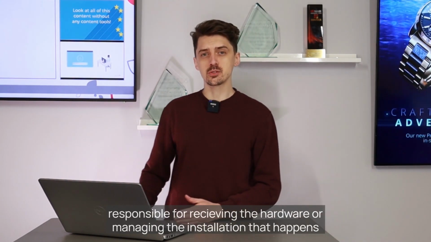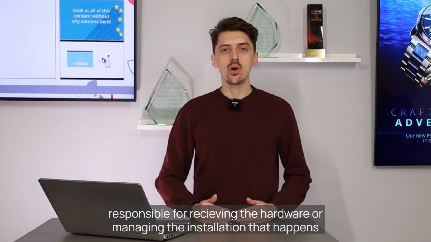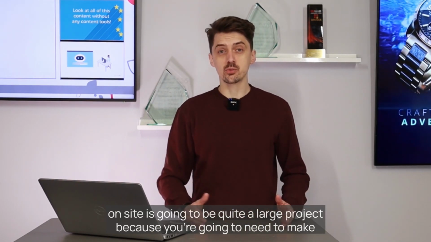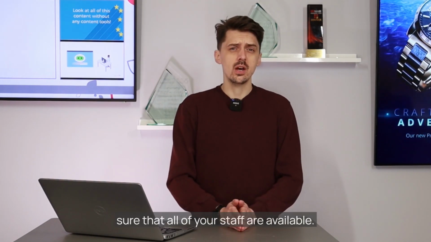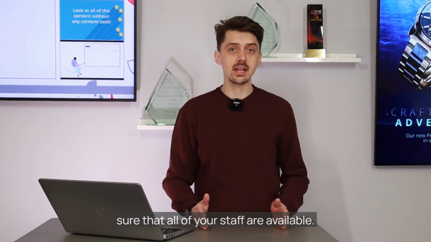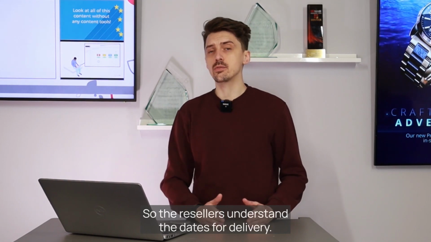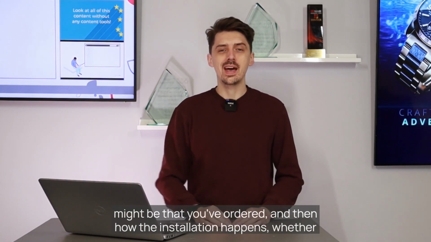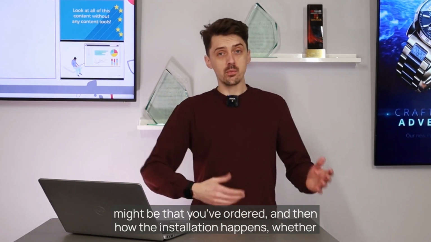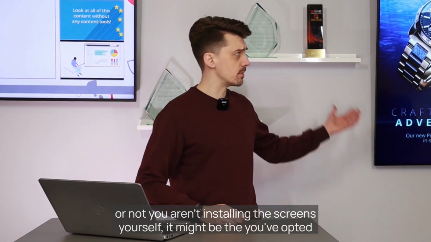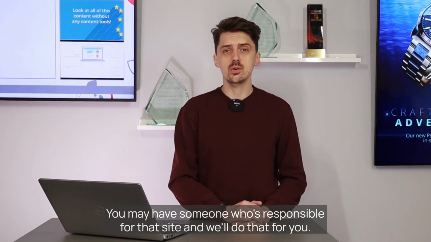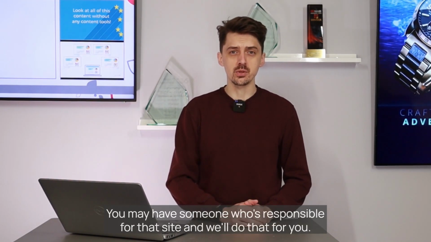Understanding who's going to be responsible for receiving the hardware or managing the installation that happens on site is going to be quite a large project, because you're going to need to make sure that all of your staff are available on the dates, the resellers understand the dates for delivery and when those screens are going to turn up, or the players or whatever it might be that you've ordered, and then how the installation happens. Whether or not you are installing the screens yourself, it might be that you've opted to have that done by someone on site. You may have someone who's responsible for that on site and will do that for you.